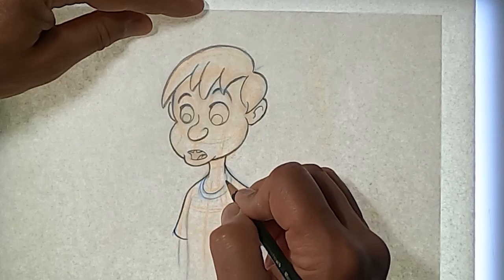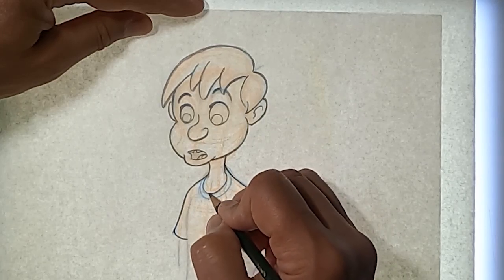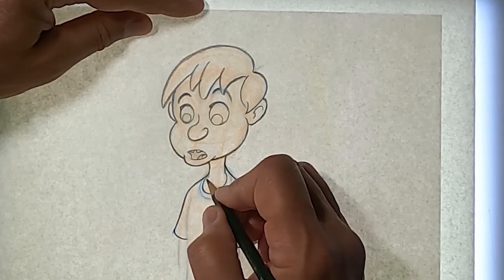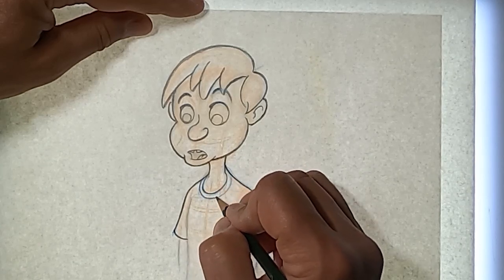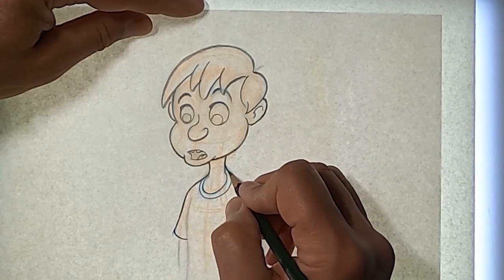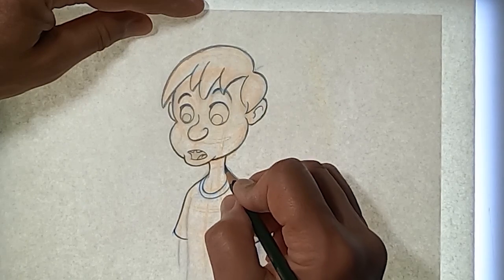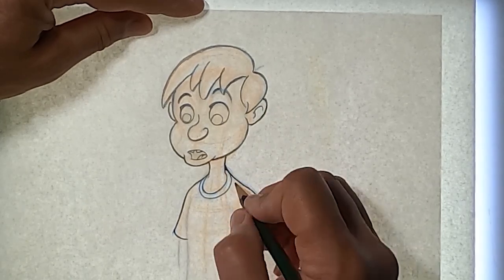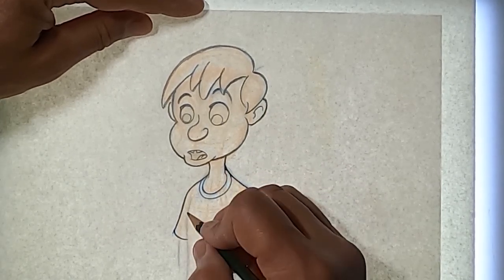And we keep this line a little bit light, but still it's a nice dark line that describes the circle of the seam around his shirt.